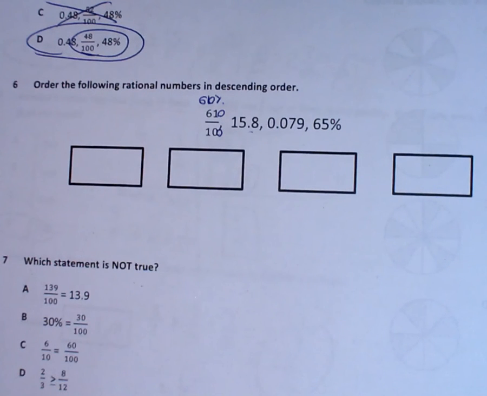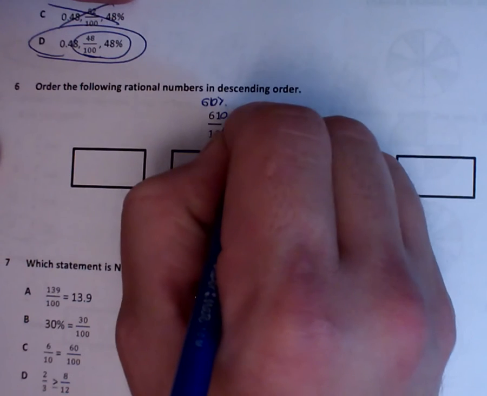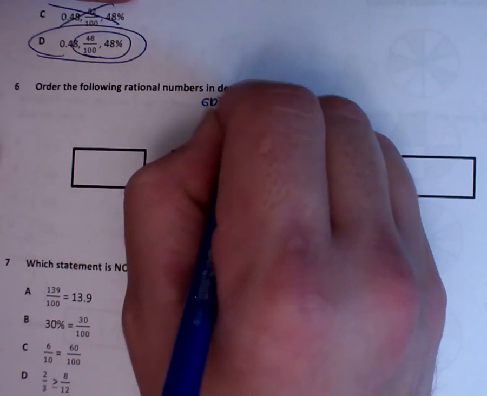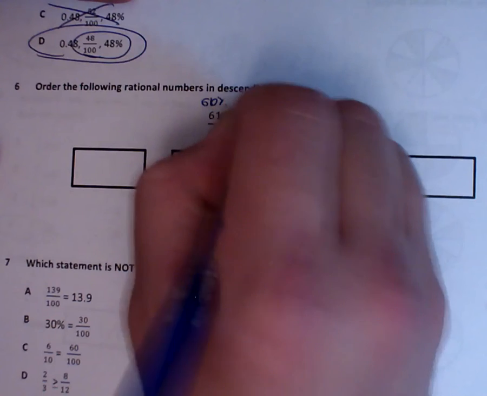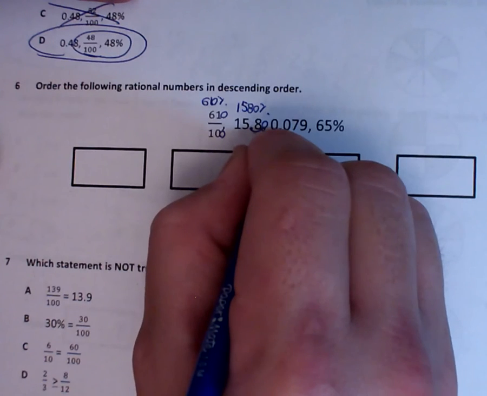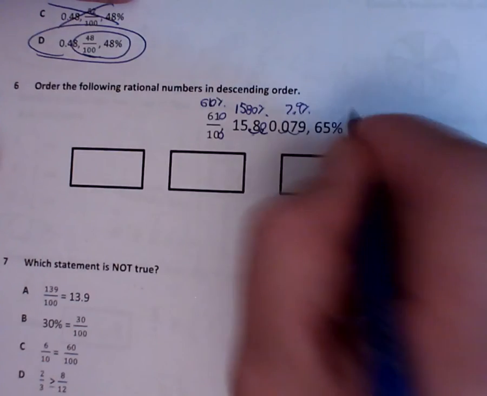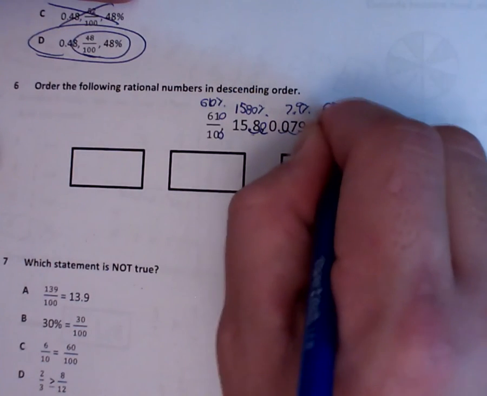So 610% versus this guy, 15.8. That means 1,500%. Think about it, because it's a whole number. One whole is 100%. 15 wholes is 1,500%. All right, so we're going to go 2 places to the right. Still goes to the right. 1,580%. All right, this one still goes to the right, and that would just be 7.9%. And then 65% is 65%.